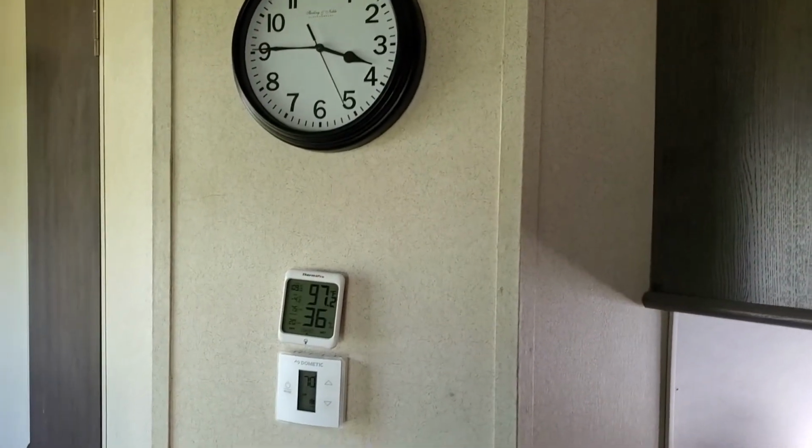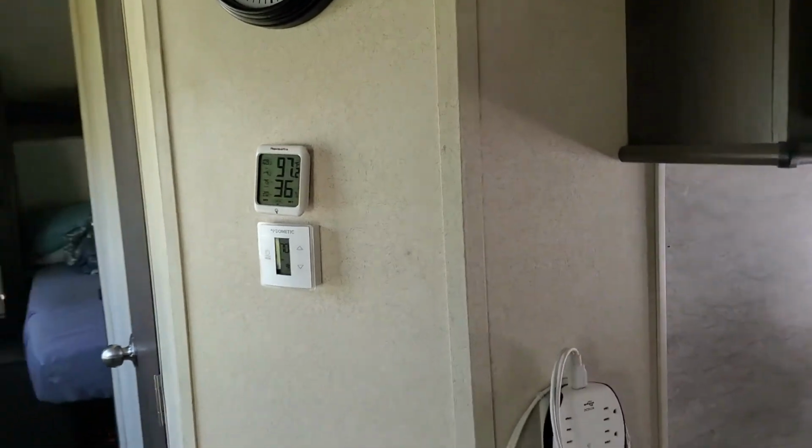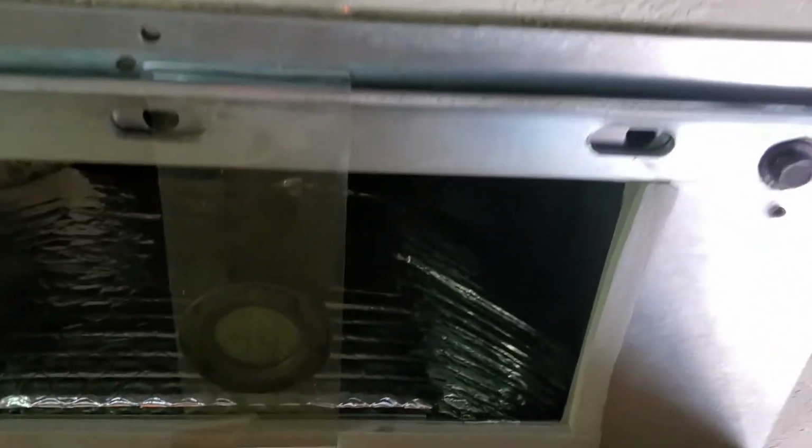Alright guys, it's been about 30 minutes. We dropped 6 degrees from when we started, according to the room. And let's check our temps up here.